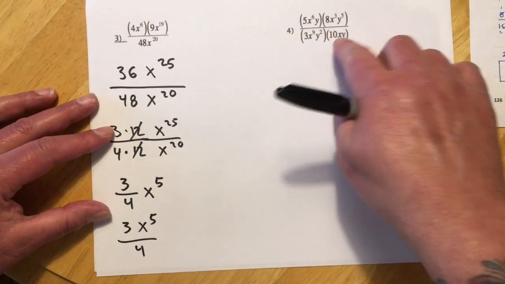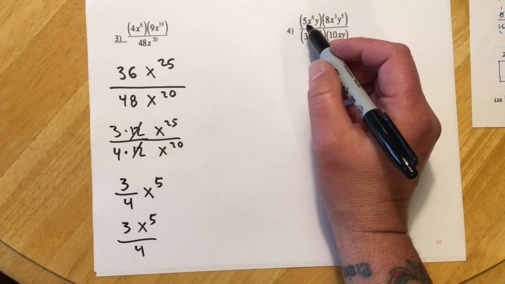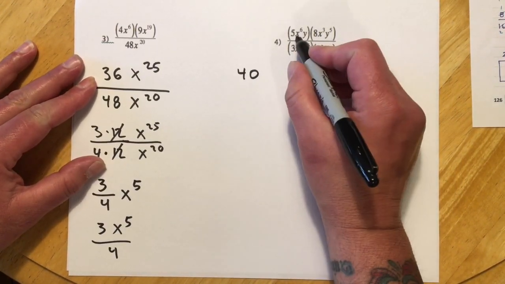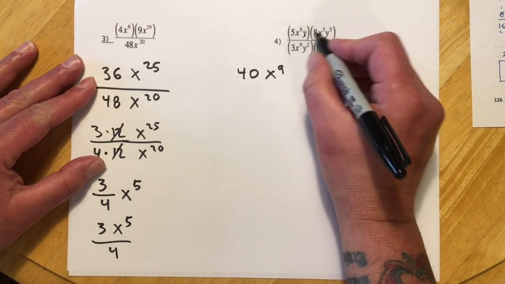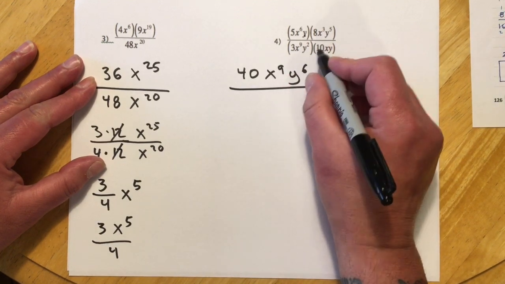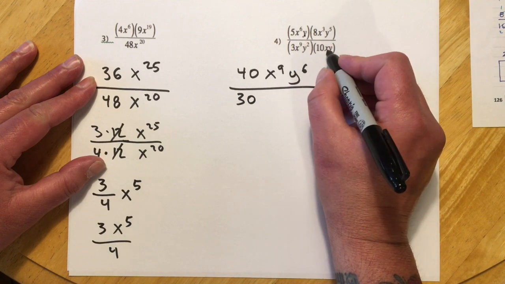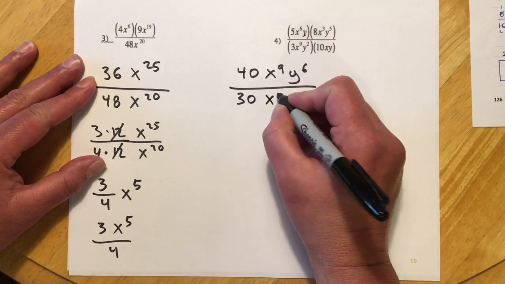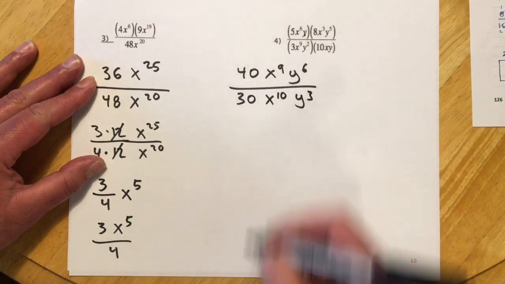So I think I'll do the same thing over here, group everything up first. So this is going to be 5 times 8 is 40. x to the 6, x to the 3rd, so x to the 9. y and y to the 5th, so y to the 6th. And then 3 times 10 is 30, so that's going to work out pretty nice. 9 and x to the 1st, x to the 10th, x squared, x cubed.